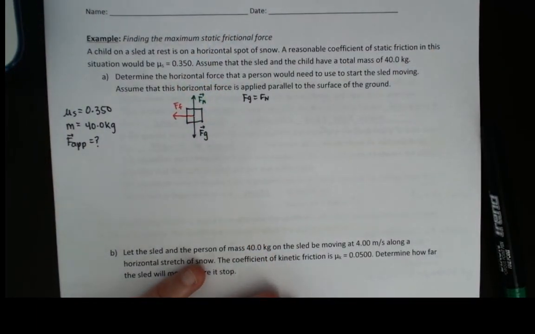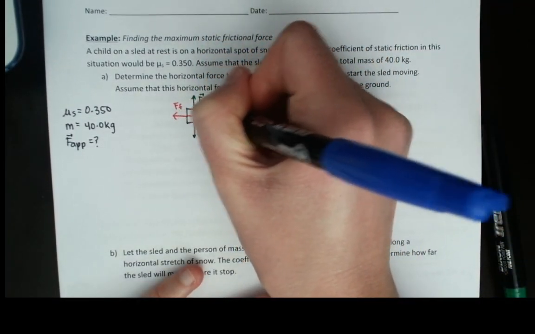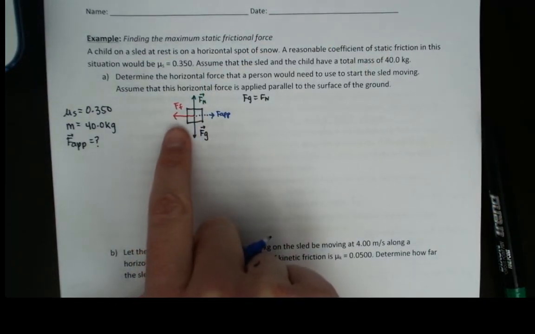So we're going to need to come up with what applied force is necessary to overcome that friction. So really we want to find when they're equal to each other. Okay, so this friction that's keeping the sled at rest, we need to know what it is. Because once we know what that friction is, that's how hard we have to push to get the sled going.